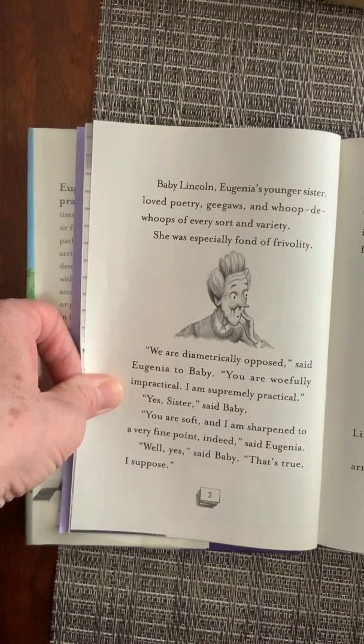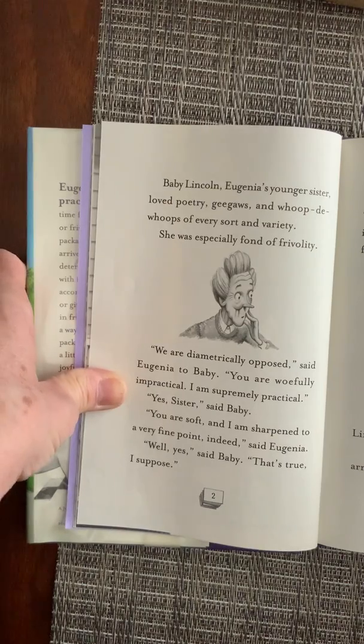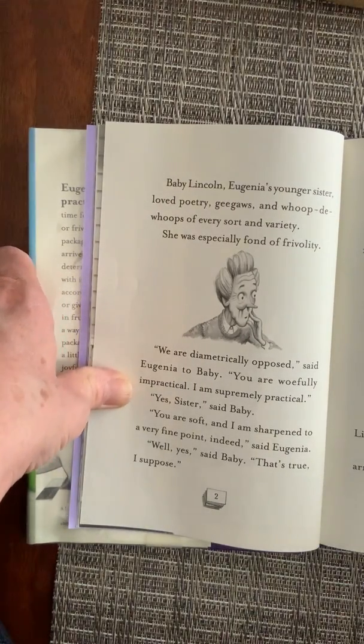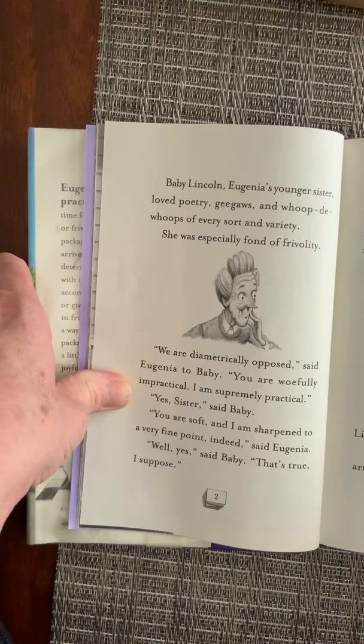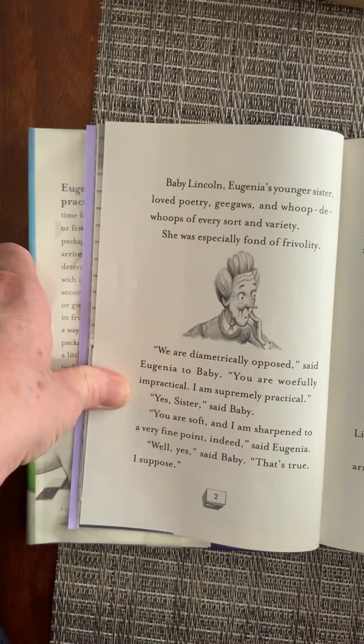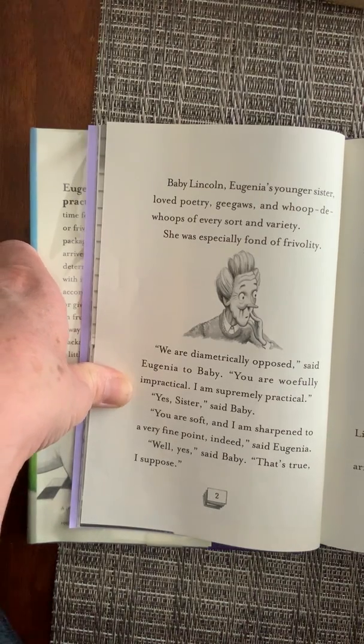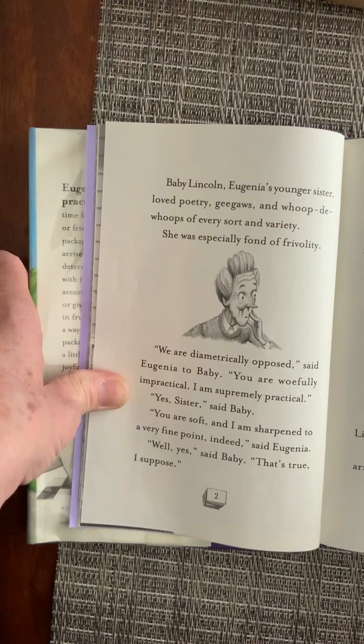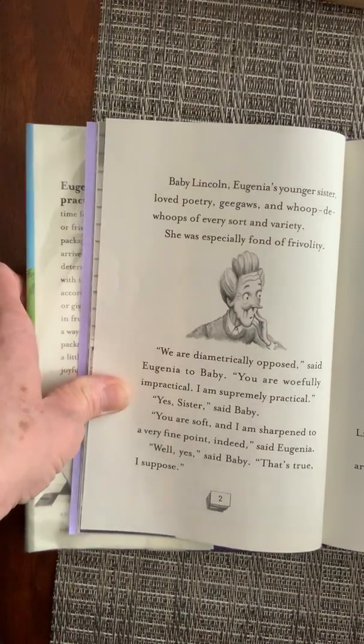"We are diametrically opposed," said Eugenia to Baby. "You are woefully impractical. I am supremely practical." "Yes, sister," said Baby. "You are soft, and I am sharpened to a very fine point indeed," said Eugenia. "Well, yes," said Baby, "that's true, I suppose."